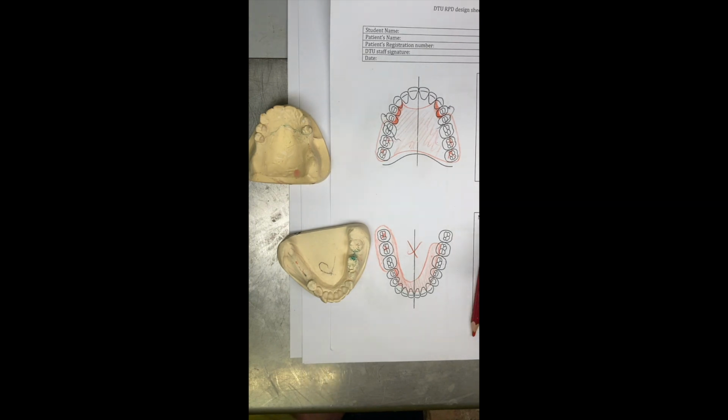Okay, so that's models number 3 and 4. Let me know if you've got any queries. I'll do the next ones.